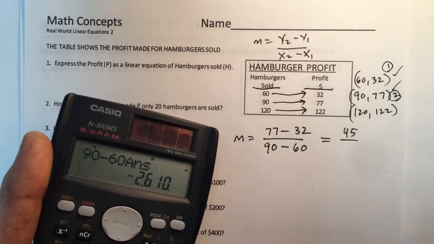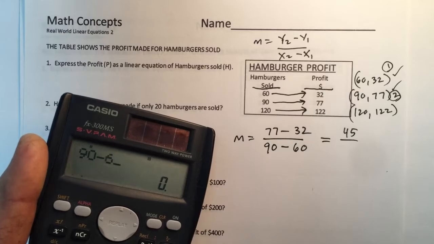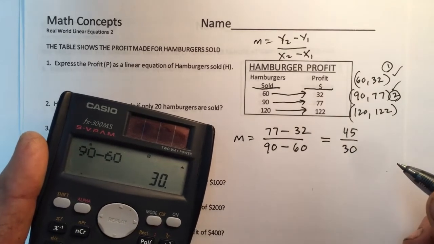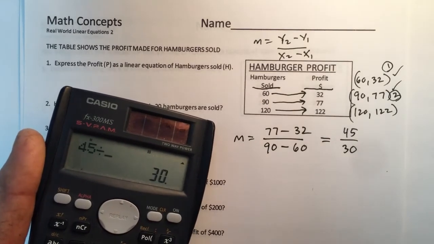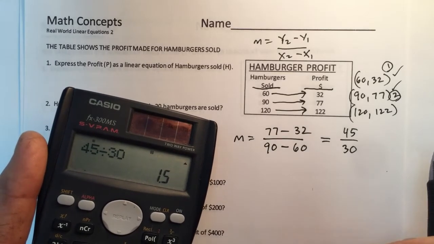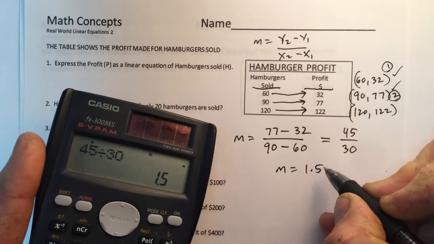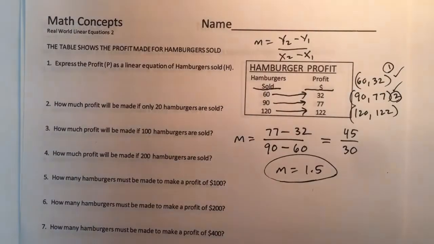All right, that's 90 minus 60 should be 30, but I'm punching it in so you guys can see and do it. Okay, and now 45 divided by 30. Okay, it's a decimal. And we can just leave it that way if you want to. 1.5. There's my slope. Okay.